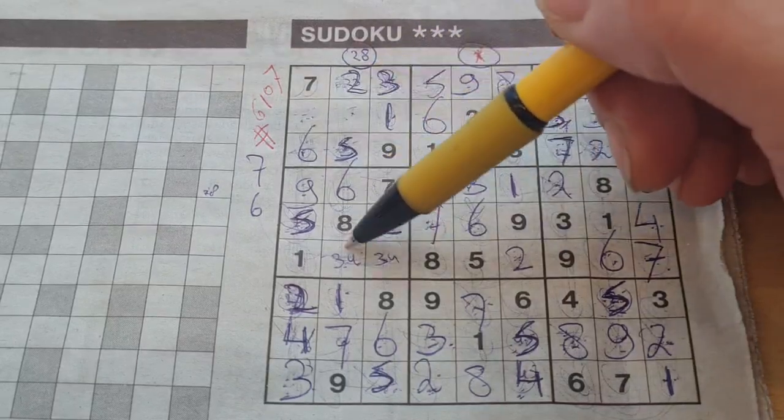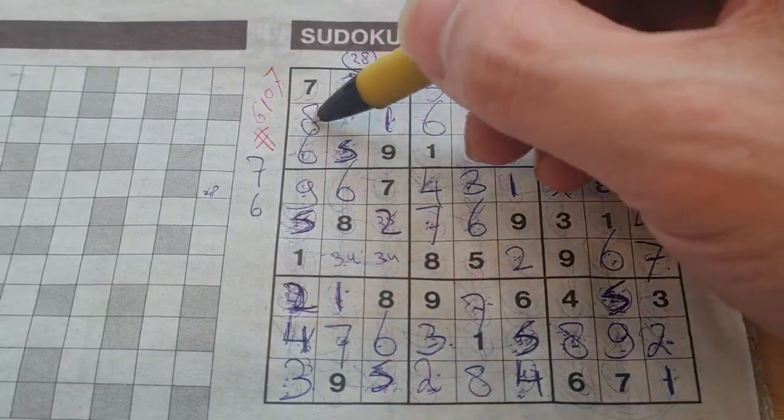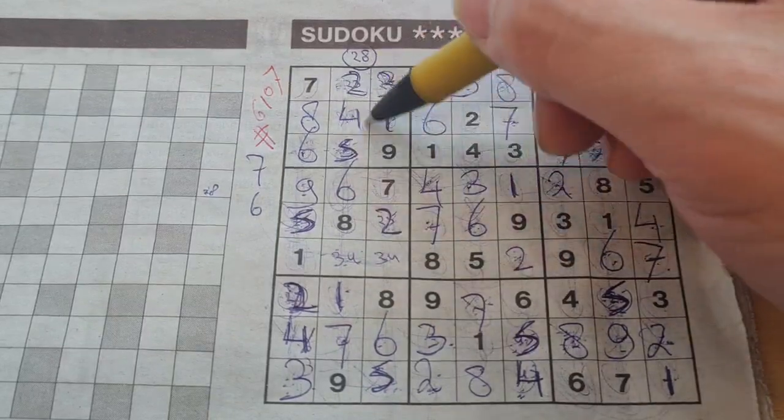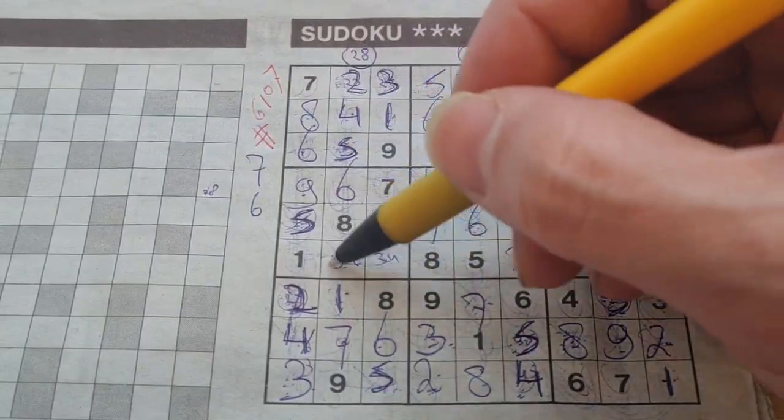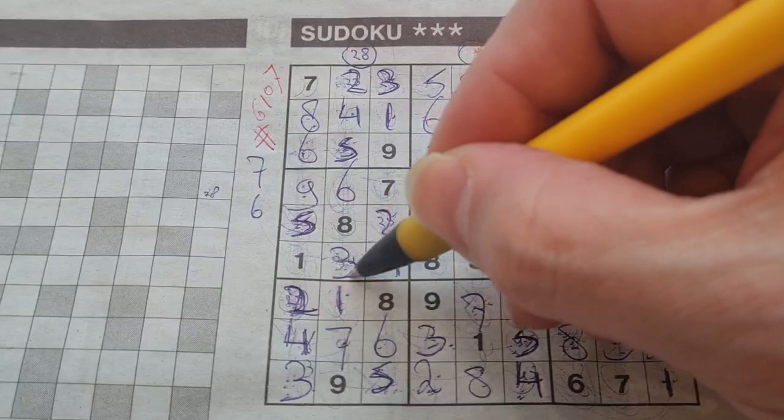4 and 8, 4 and 8. We have 8 in the same column. No 8 there. 8 should be here, and the 4 goes there. 3 and 4. We have 4 in the same column, so no 4 there. 4 should be here. And the 3 goes there.